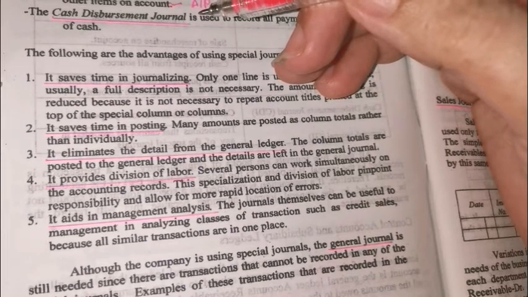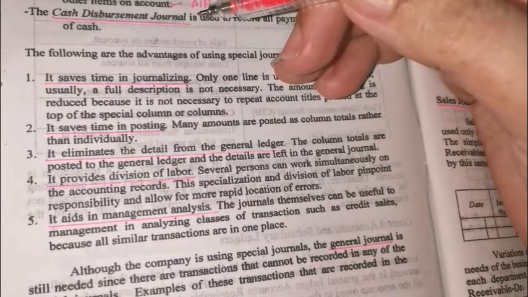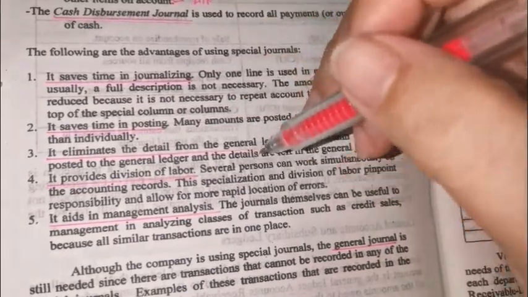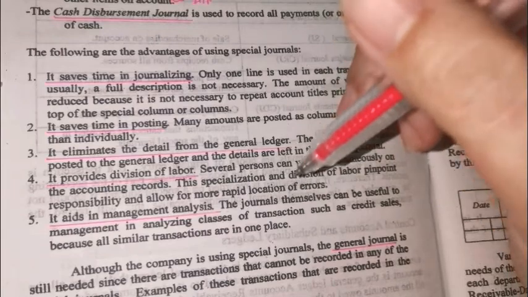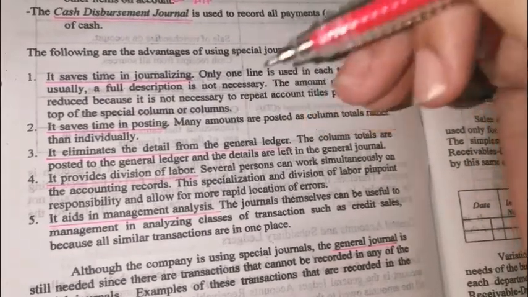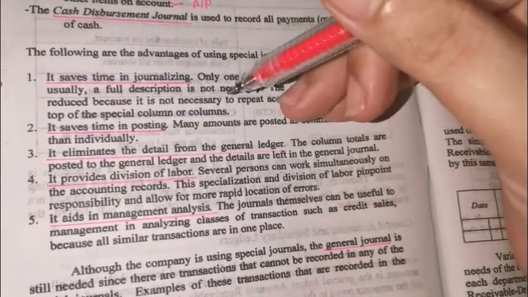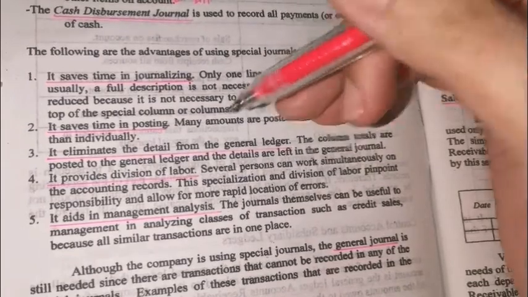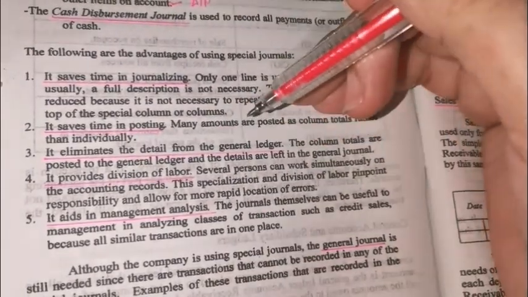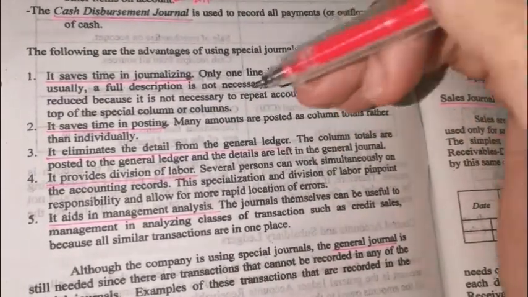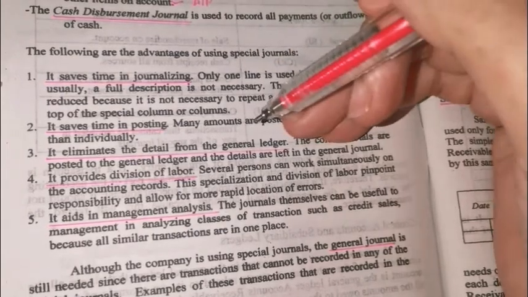Imagine mo pag two-column journal yung ginagamit, ano pa ang kailangan gawin doon? 'Di ba isa-isahin pa yung bawat date para hanapin kung ano yung mga sales transactions doon. Pero kung ang ginagamit ay special journal, you just have to look at the sales journal and then total the amount, kuha mo na agad kung magkano yung credit sales.